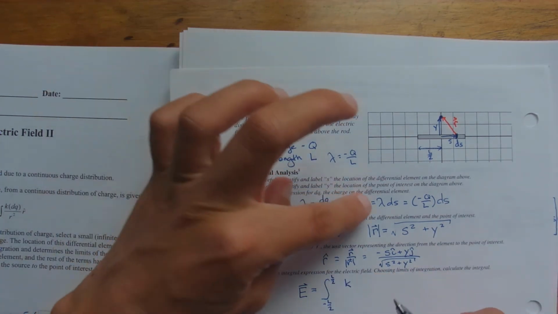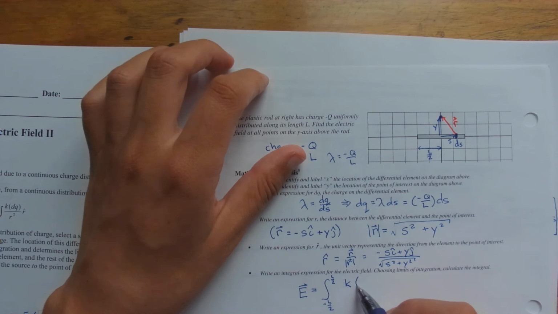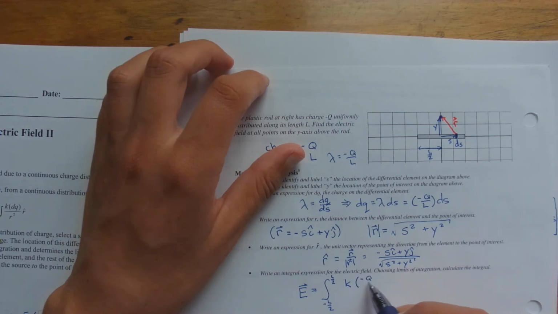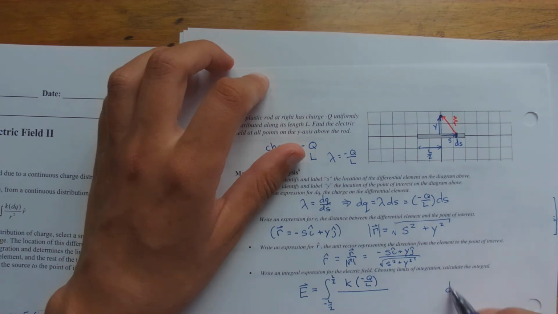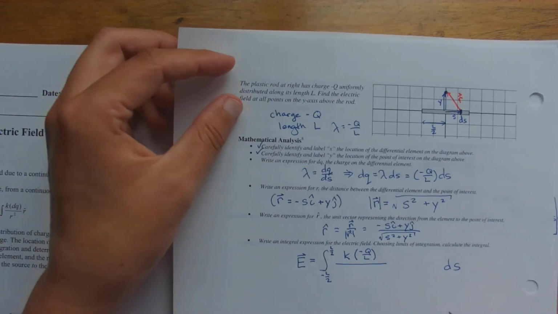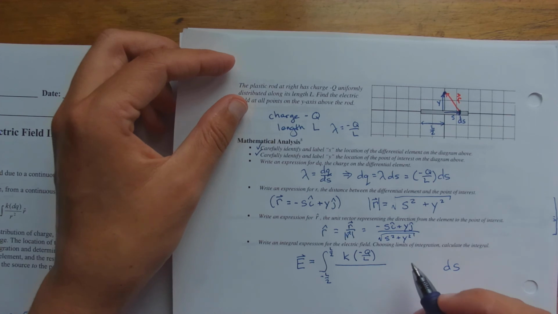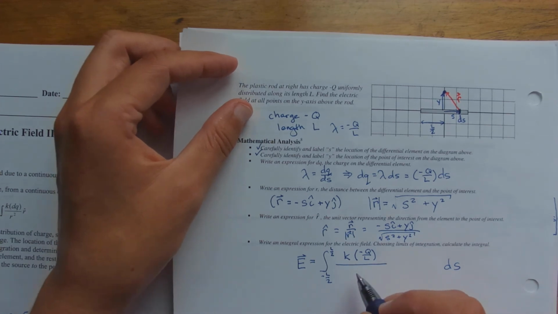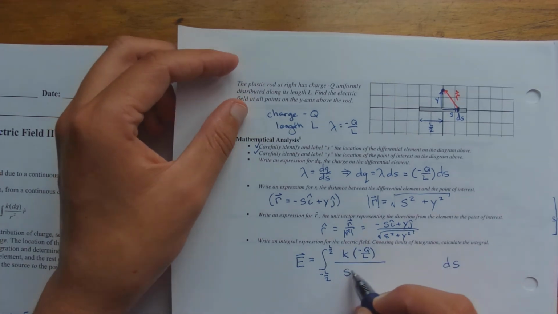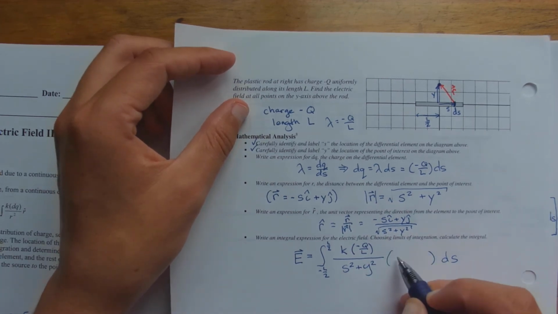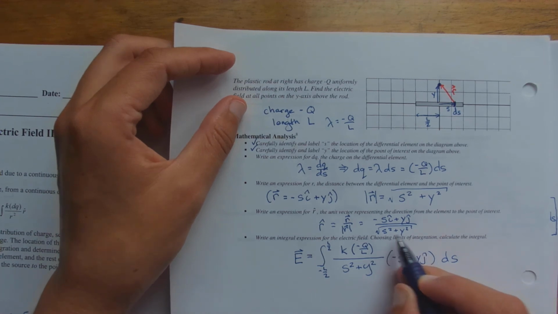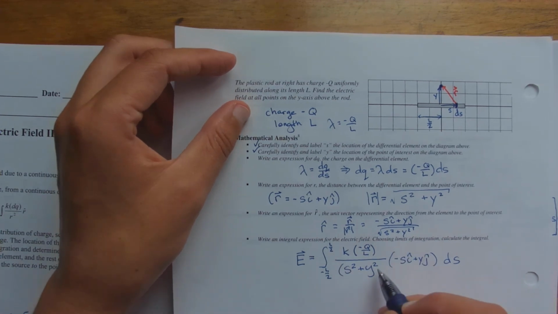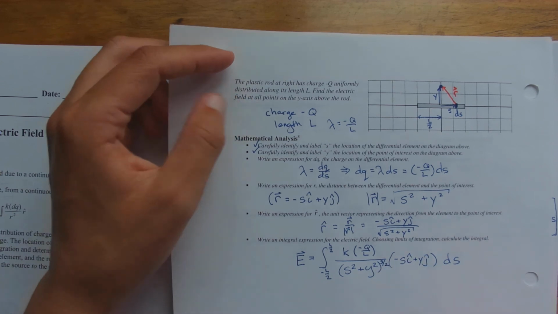Then we have k times dq. dq is negative Q over L, and it just makes more sense to put the ds at the very end, so I'm going to put that over there. And then we have r squared, which is s squared plus y squared, times r hat, which is negative s i hat plus y j hat, divided by s squared plus y squared to the 1/2, but I can take care of that just by making that to the 3/2.